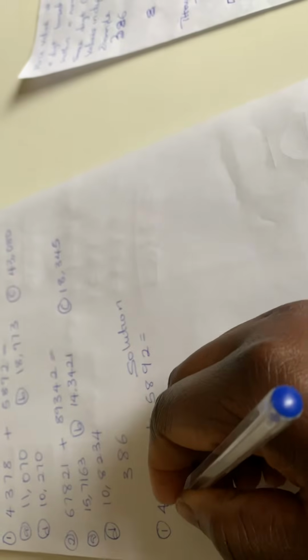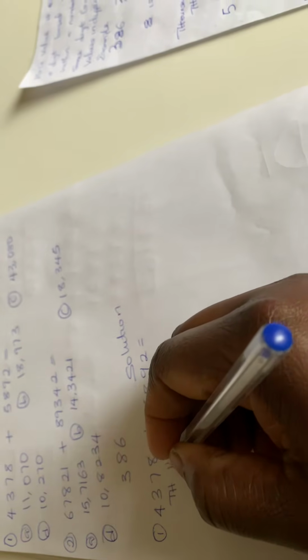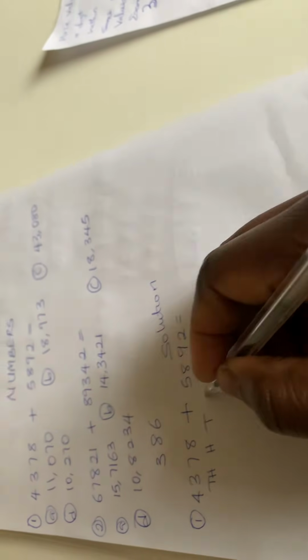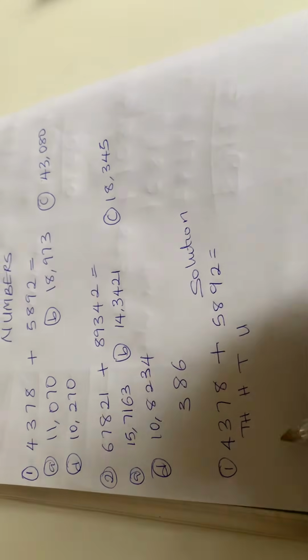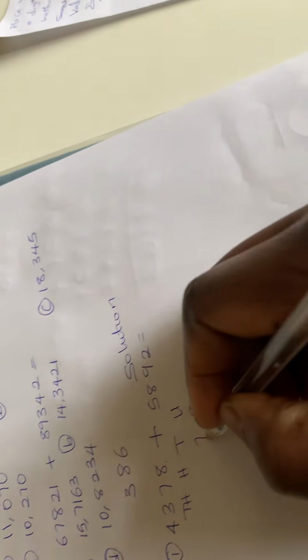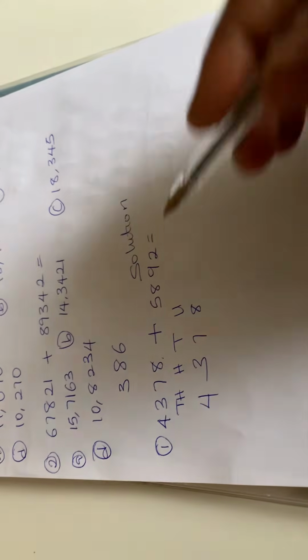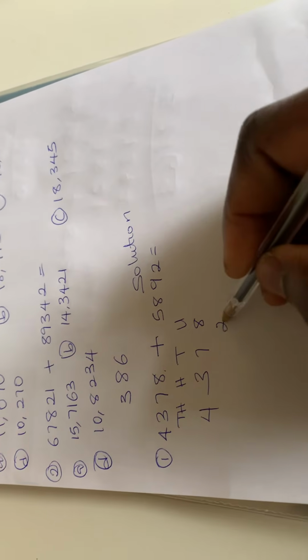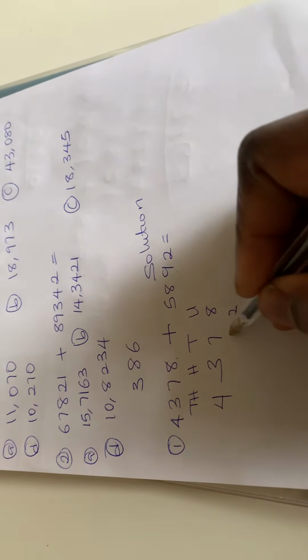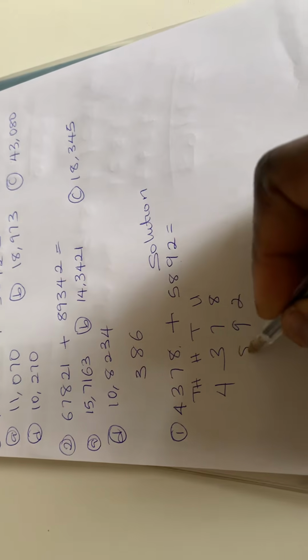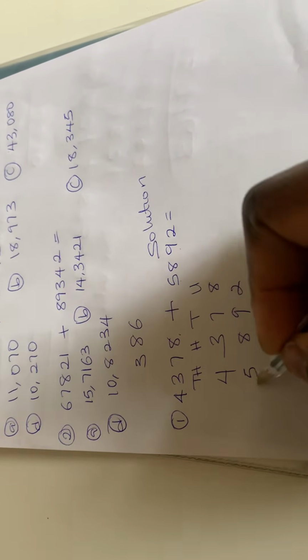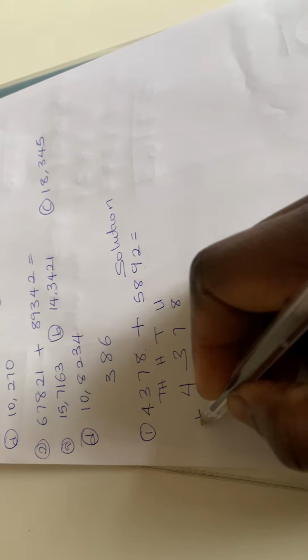So we'll put our thousand, hundred, tens, and unit. We start from the right hand side: 8, 7, 3, and 4. Then the second number, we have 2, 9, 8, and 5. You put your addition sign, don't forget.